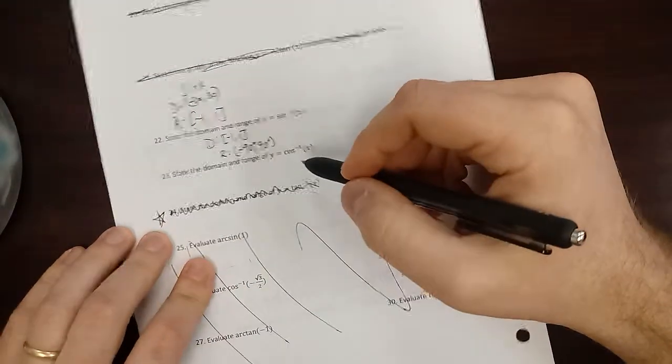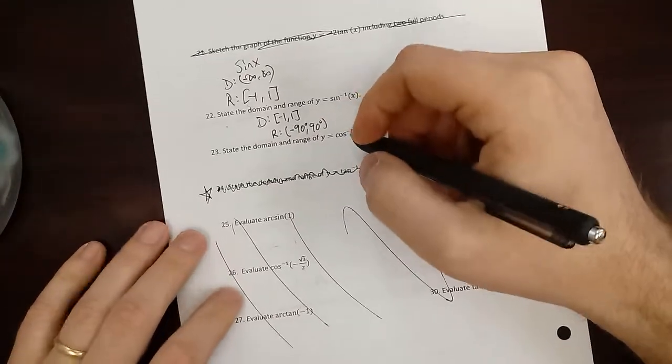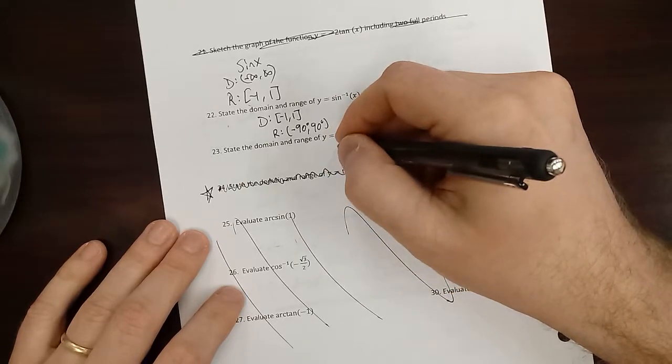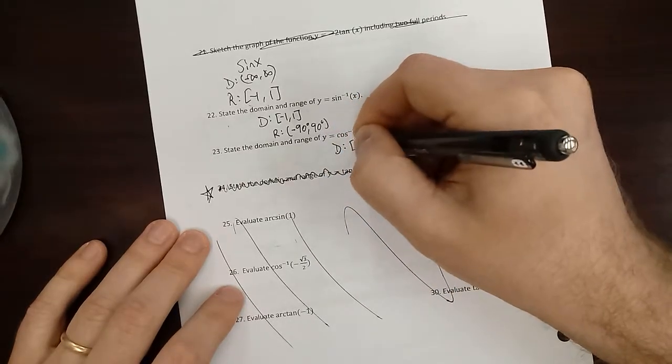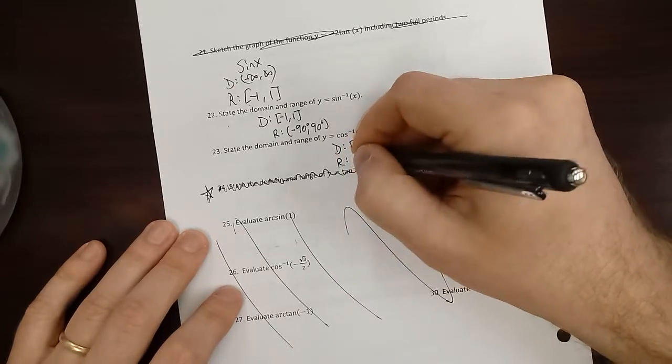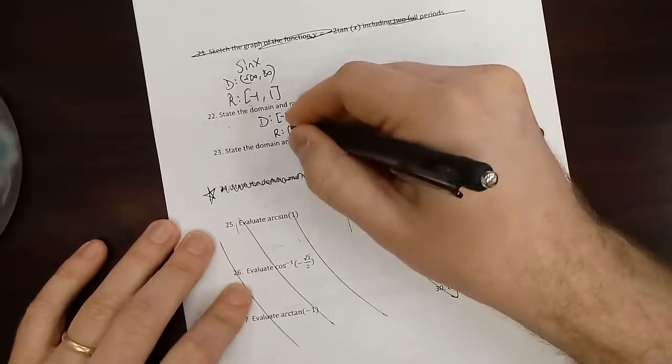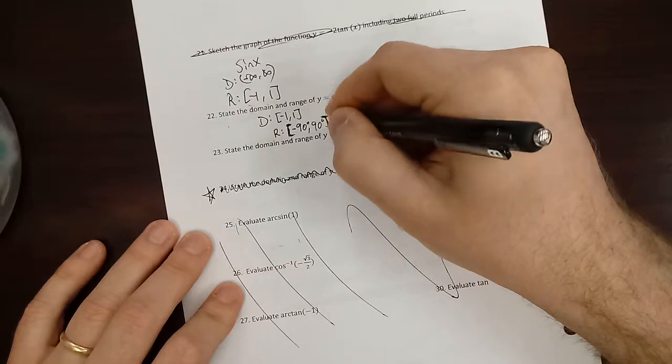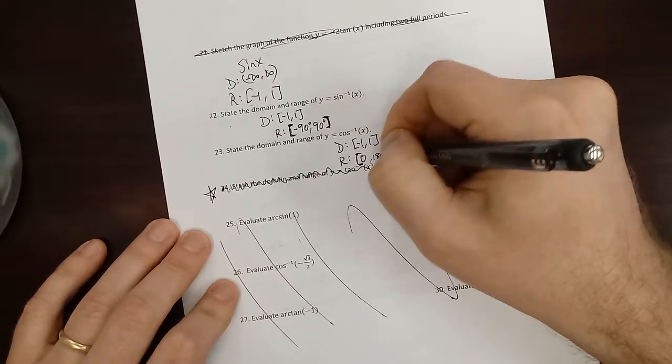And inverse cosine's a little different. We're going to have the same domain of -1 to 1, but then its range is going to be from 0. Oh, I should have put brackets around that. To 180.